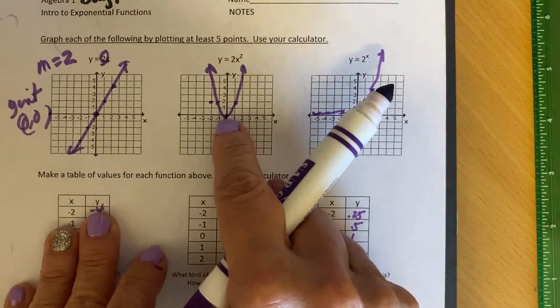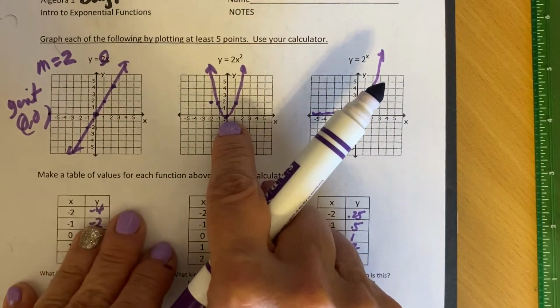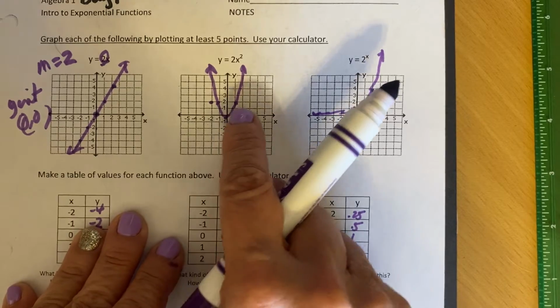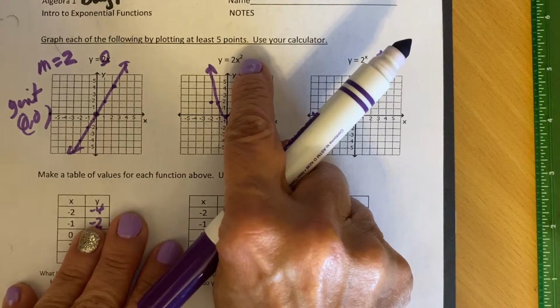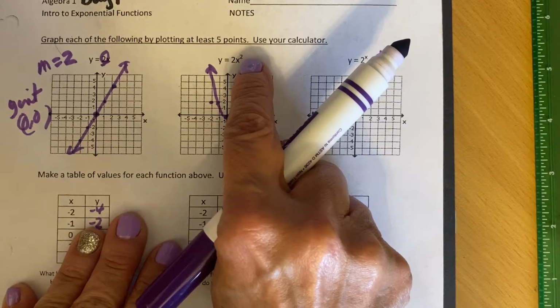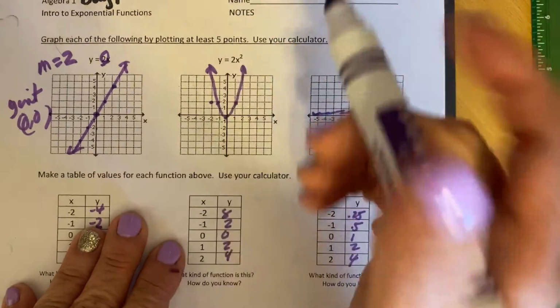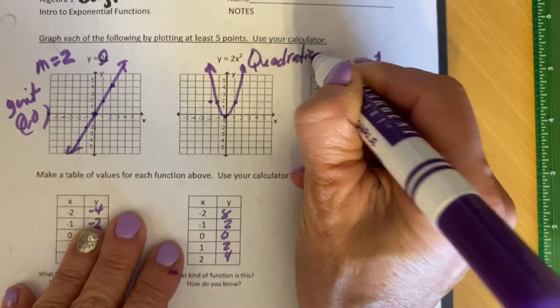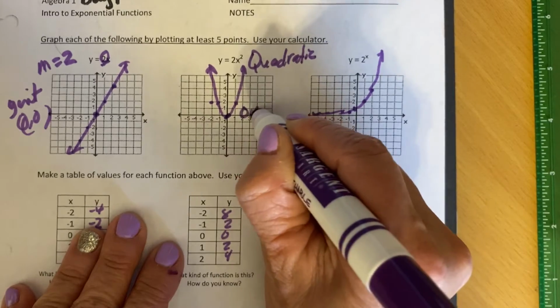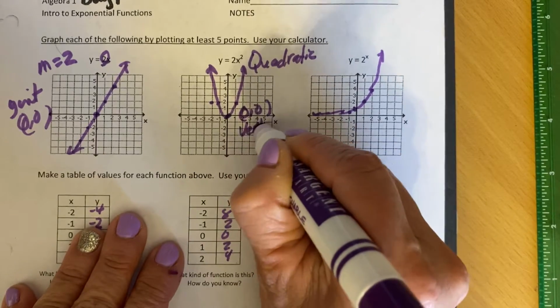Looking over here, this is our parabola. We just got done talking about quadratics. And so y equals 2x squared. The parabola is quadratic. Quadratic has the highest exponent of a power of 2. And so we know that this is a quadratic. This has a vertex of 0, 0.